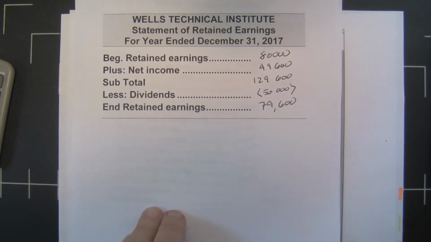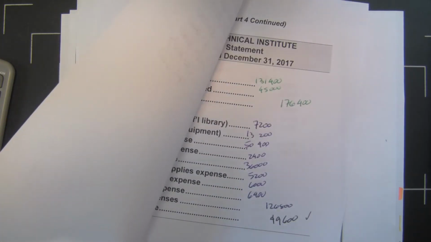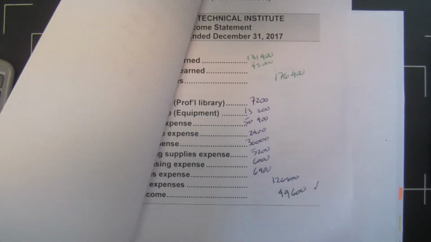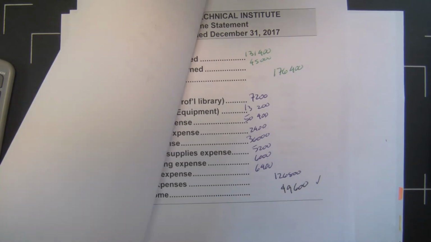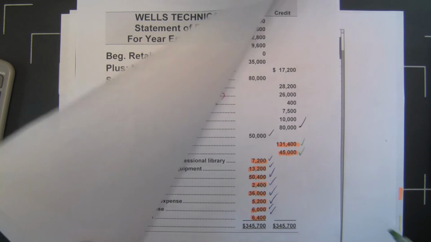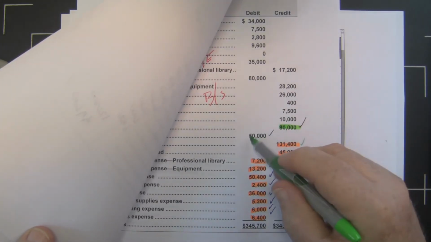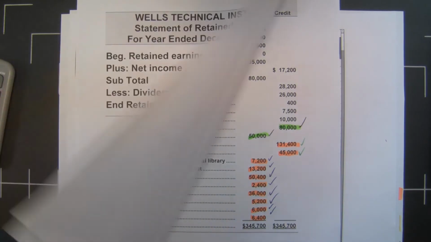I want you to see what's happening here. We started out with all our accounts. Then our revenue and expenses went to our income statement. We figured out the net of those. We then went to our statement of retained earnings. We took our beginning balance and our dividends.